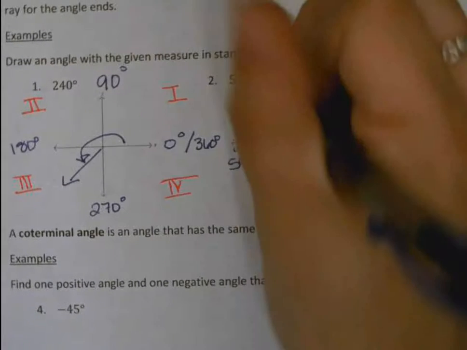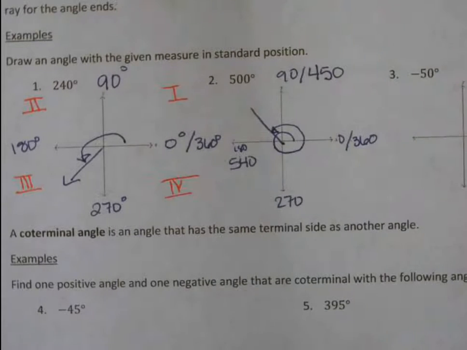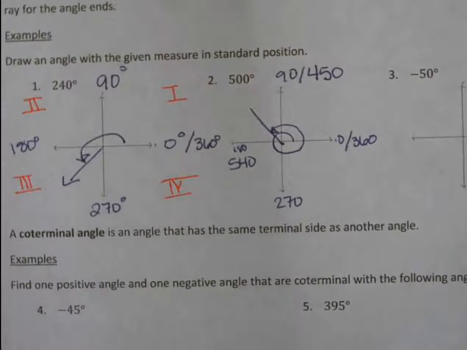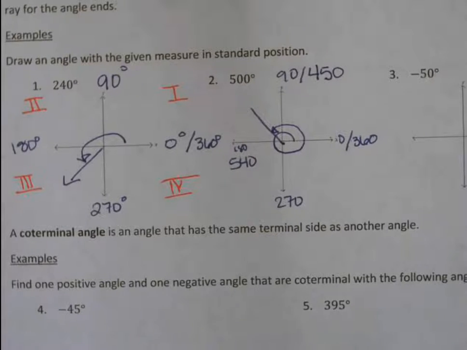I'm not making this up. You should have done this one in geometry. Really? Oh, okay. It was the day after the school shooting too.